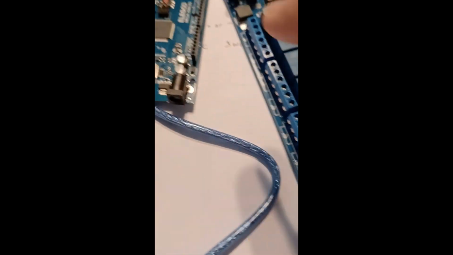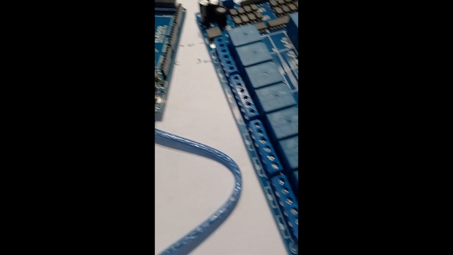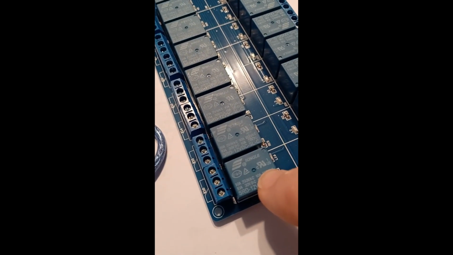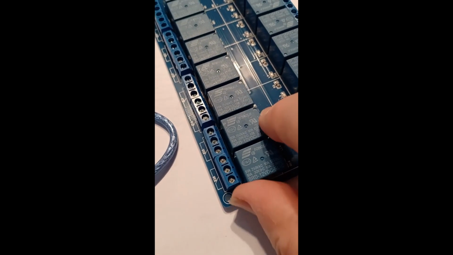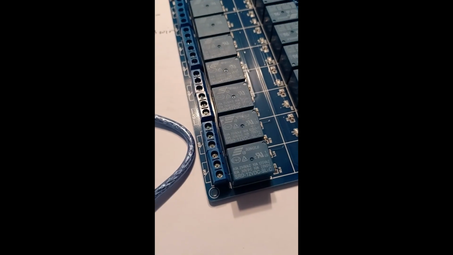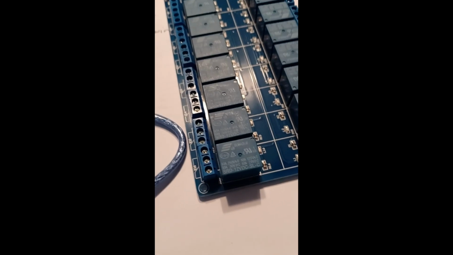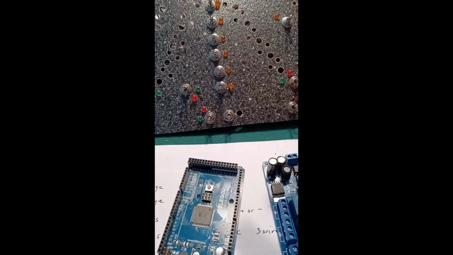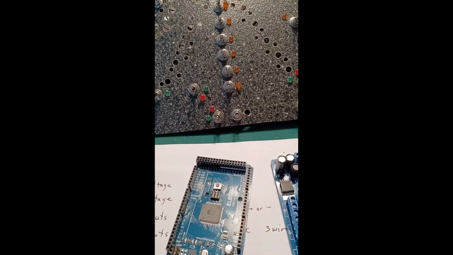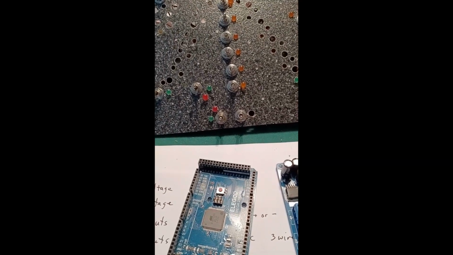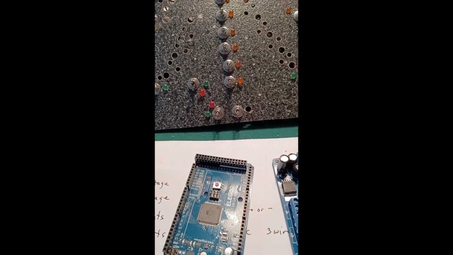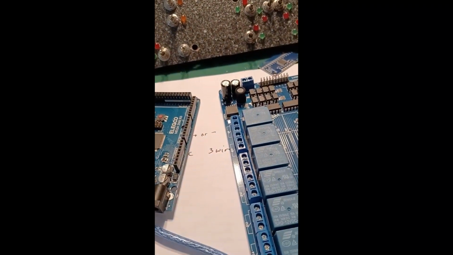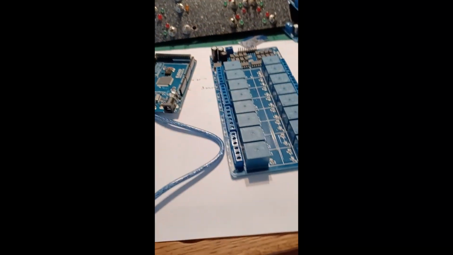So the signal will come from the Arduino to this relay, and it will basically say, relay trip, turn on the red light. And then when you flip the switch back the other way, the Arduino is going to say, turnout number 5 just went green, and it's going to tell this to go back to green. So that's how it's going to work.